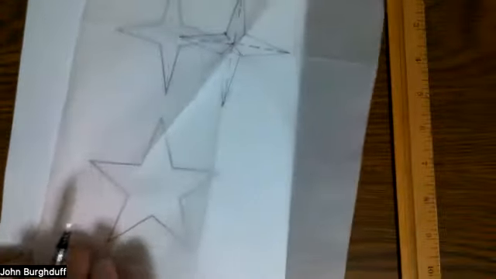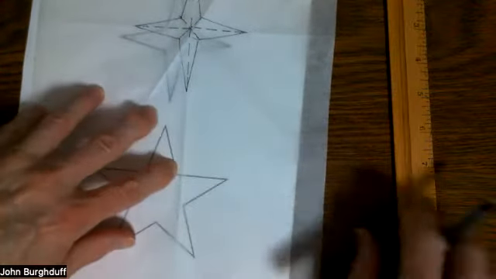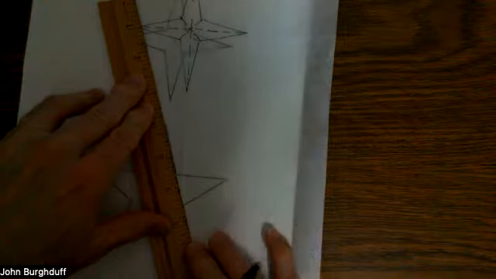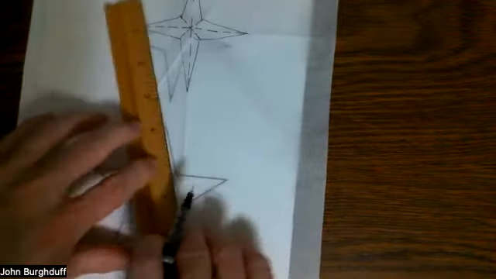Let's see what happens when we look at this other star. So again, I'm going to take my tracing paper and trace over it. Oh, that didn't actually make a mark.